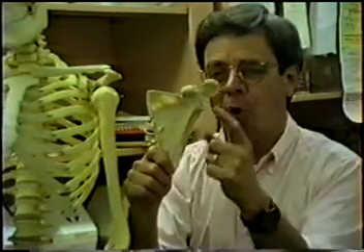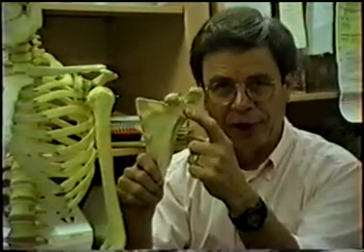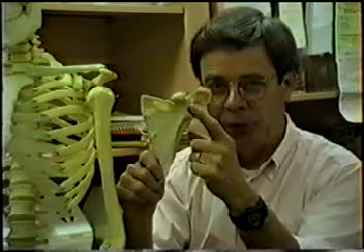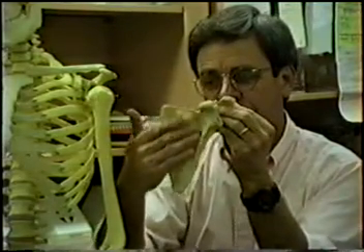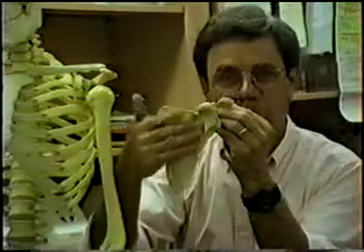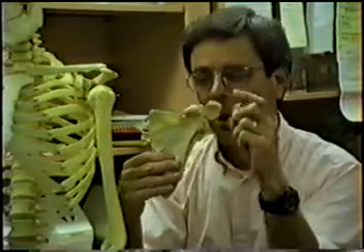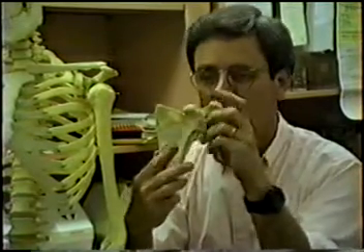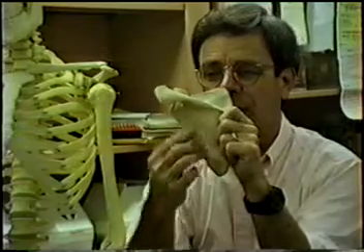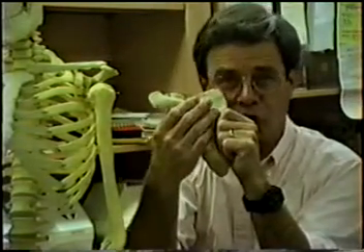First of all, always define the socket portion, which is better known as the glenoid fossa, as the lateral side of that scapula. And then the surface of the scapula that has no projections coming out of it, other than this projection up here, this will be the anterior side. This will be the side that will be facing the ribs, as opposed to this side of the scapula that has this rather large bony projection extending out. This is the posterior side.